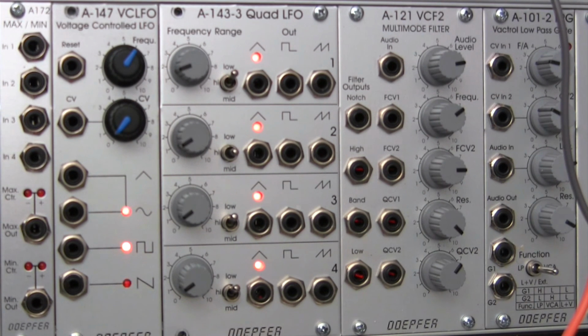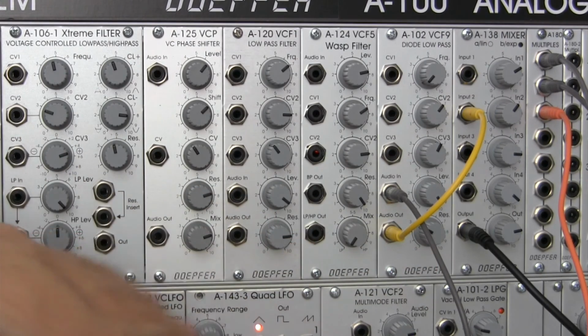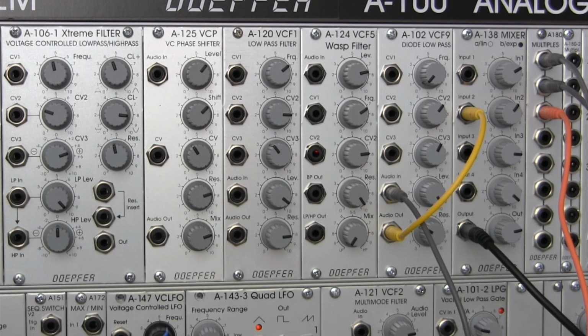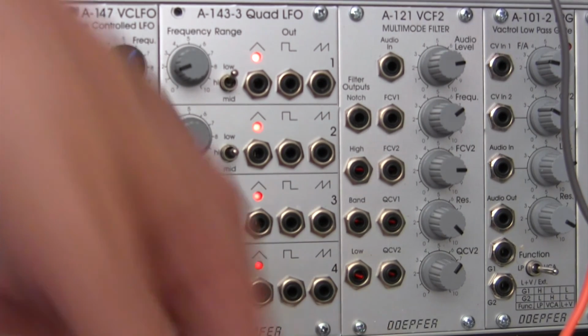Now, I am going to pause so we can pick this up in the next section of this series. I thought I might have to break it into a couple segments, and that's looking like what we'll have to do. So for now, let's just take it as a success that we were able to compare the A102 with the A120, and then also our friend, the A121 down here, the multi-mode filter.